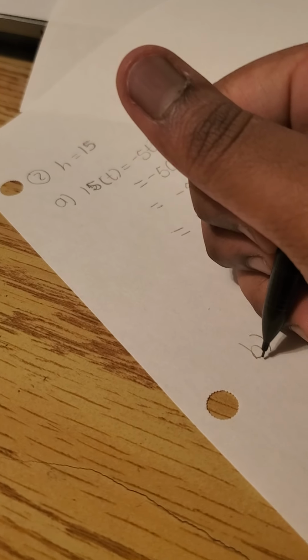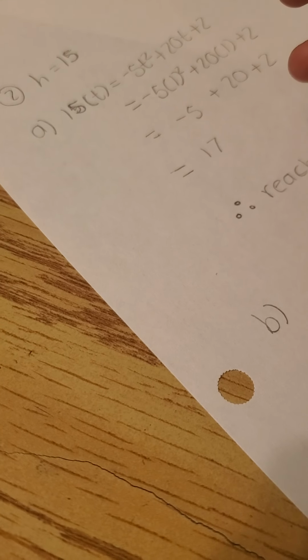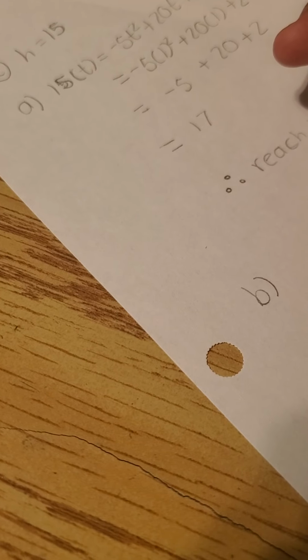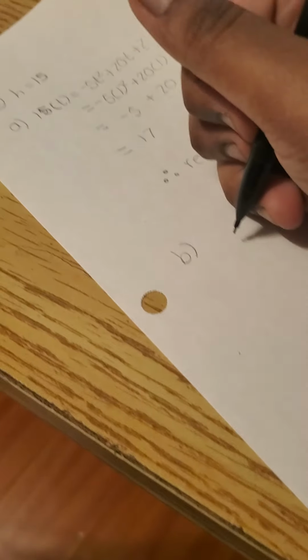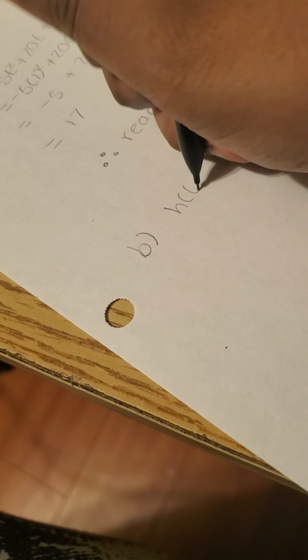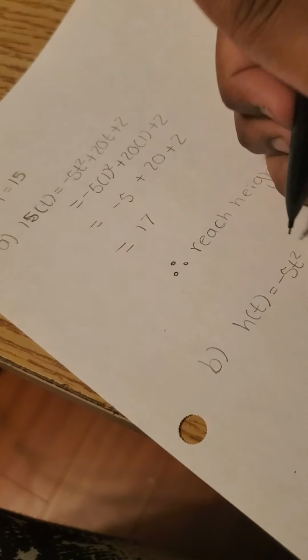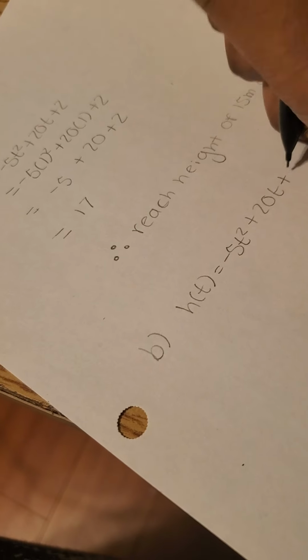And then B is asking, if the moving target, like time and height is actually given. So it says if the moving target is at a height of 22 meters 2 seconds after the balloon was launched, is it possible for the balloon to hit the moving target? So I have to show my work. So we're going to write our equation again. So equals negative 5t squared plus 20t plus 2.